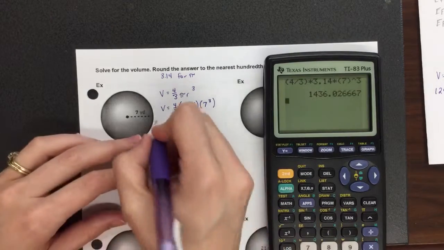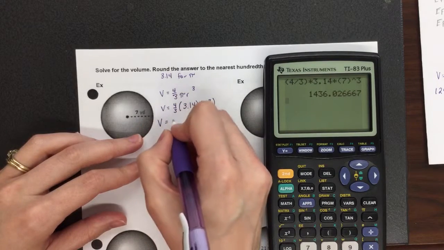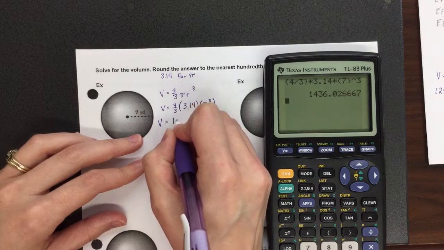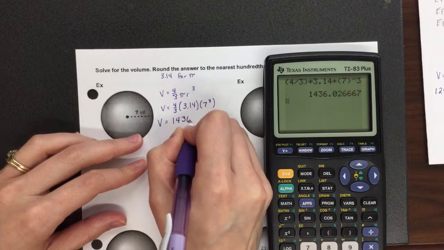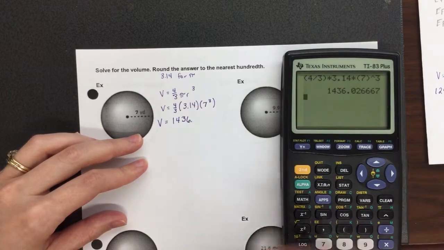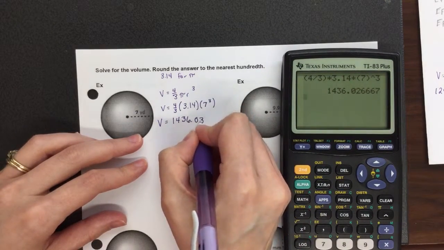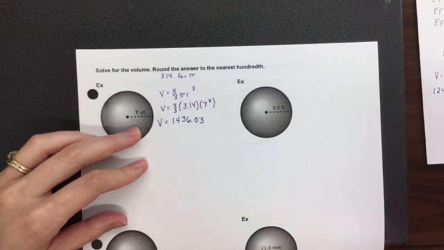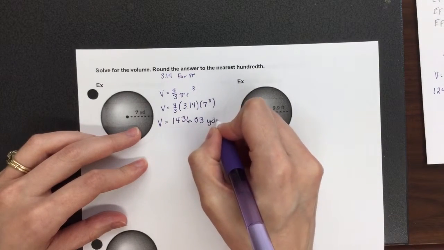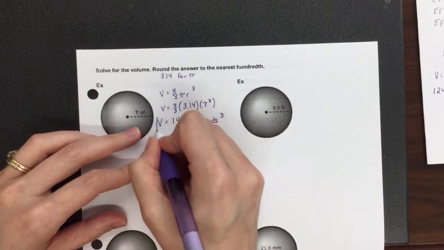That'll give us a volume of 1,436.03, since it says round to the nearest hundredth, and our units here are going to be yards cubed because we're working with volume.